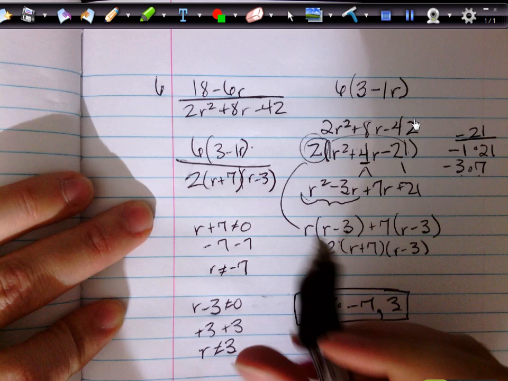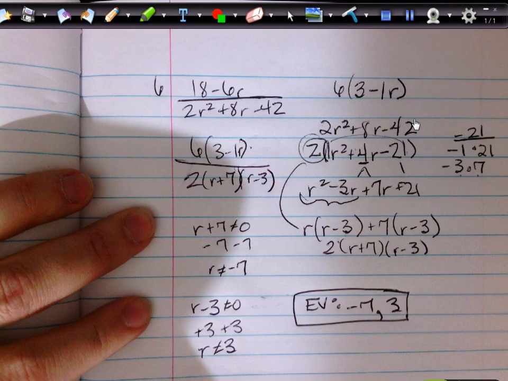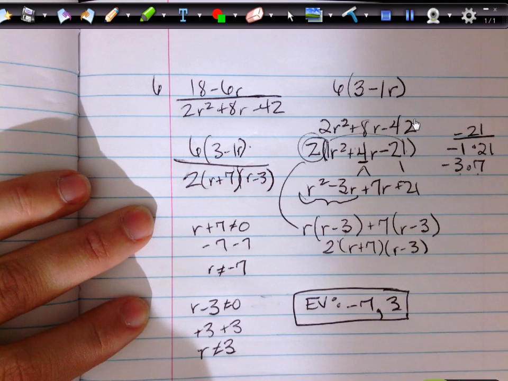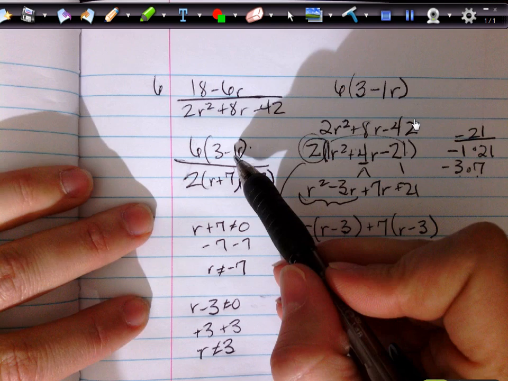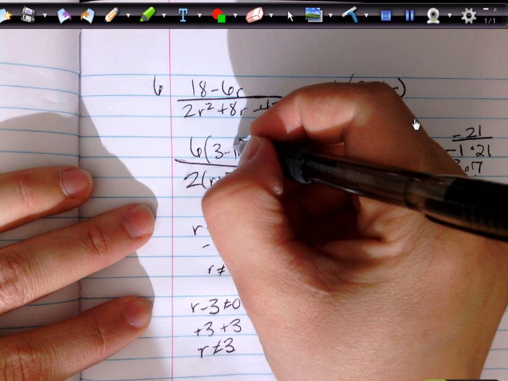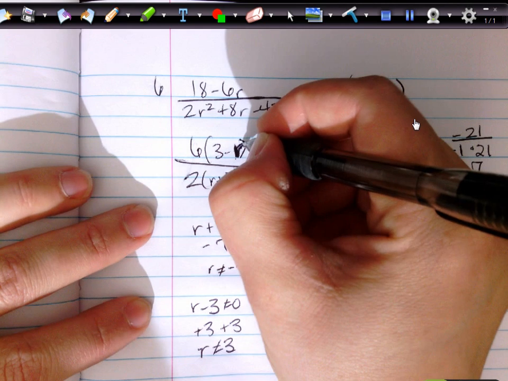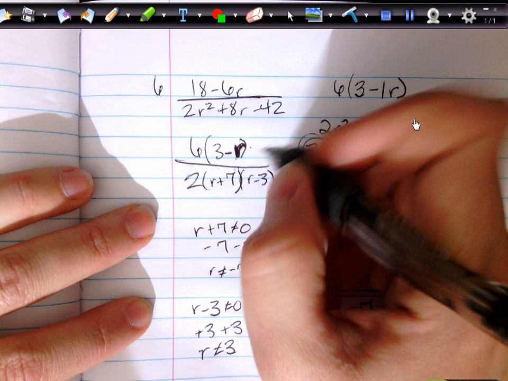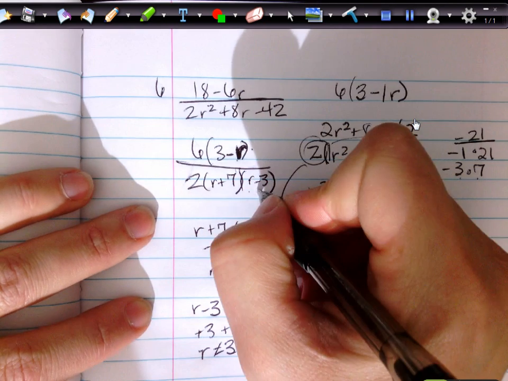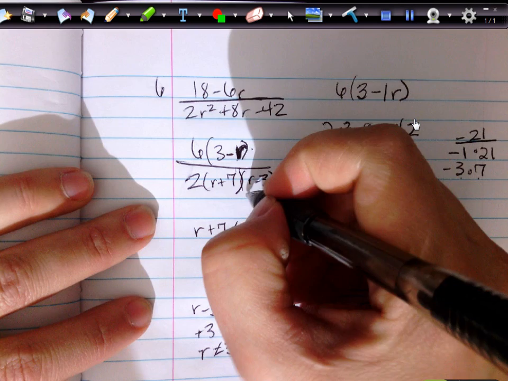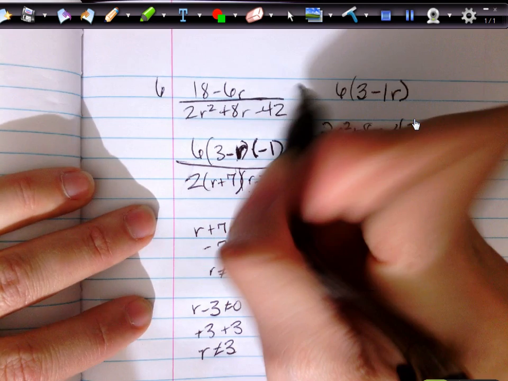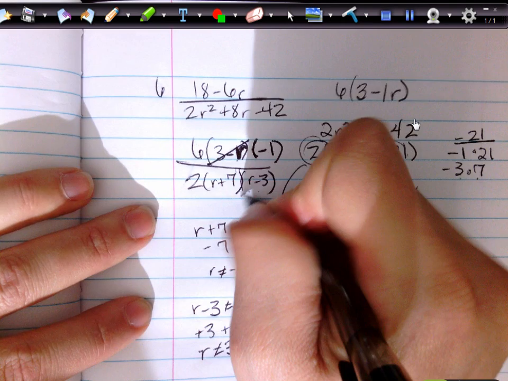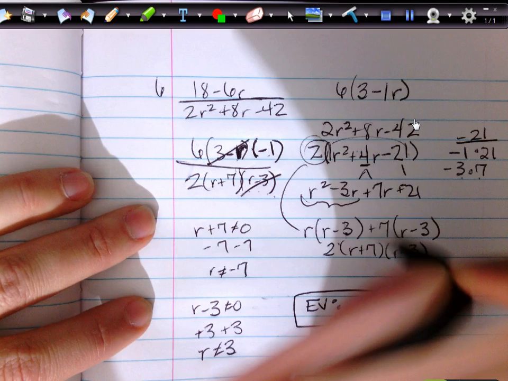Okay, and then I'm going to go back up to my problem and see what I can further simplify. I have another situation where I have opposites here. I have a positive 3 and a negative r on top, and then I have a positive r and a negative 3 on the bottom. So again, I can cancel these, but in order to do that, I have to either pull out a negative 1 or multiply by a negative 1. So I'm going to put my negative 1 here, go ahead and cancel those, get them out of the way.